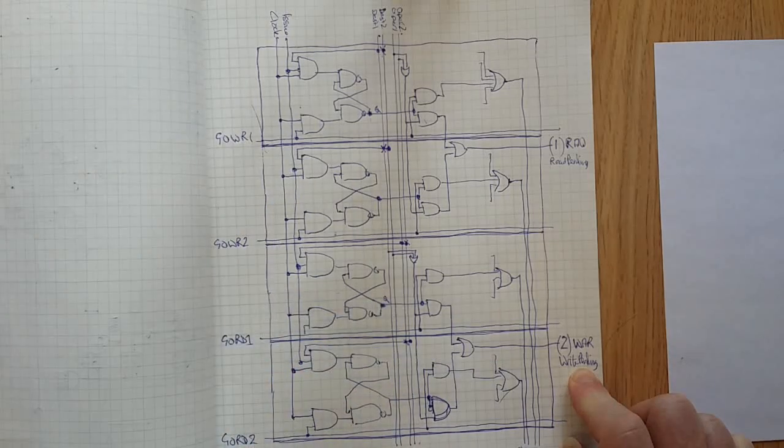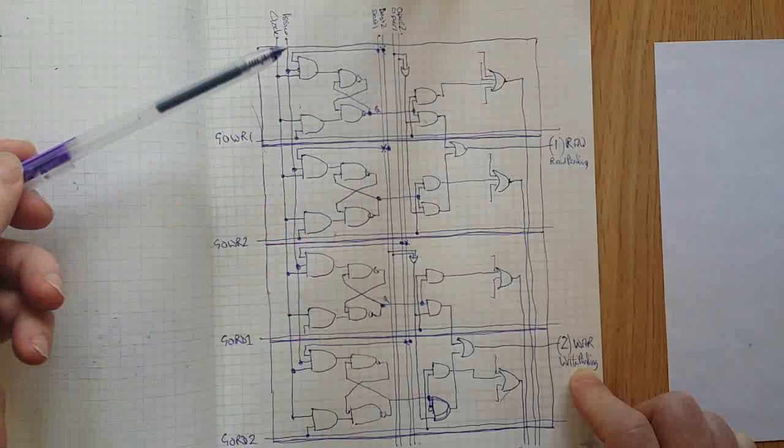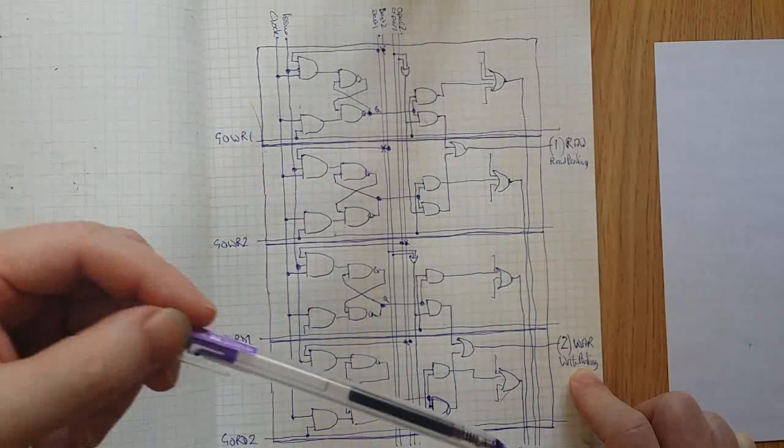Hooray. So reads stop writes, writes stop reads.